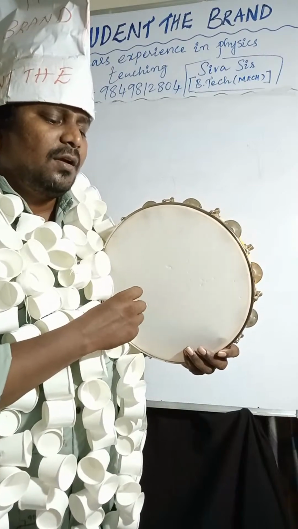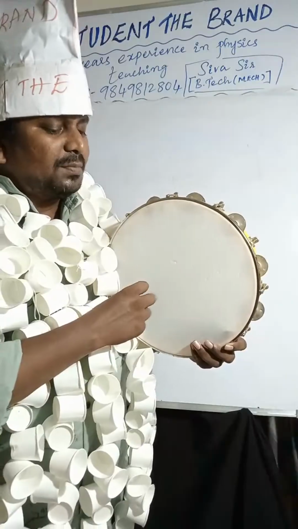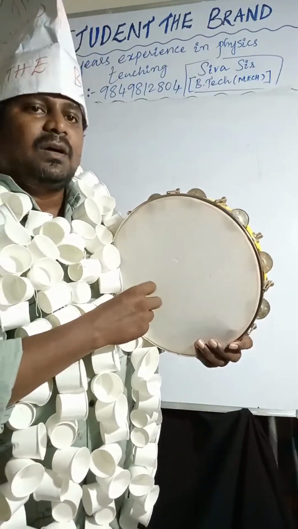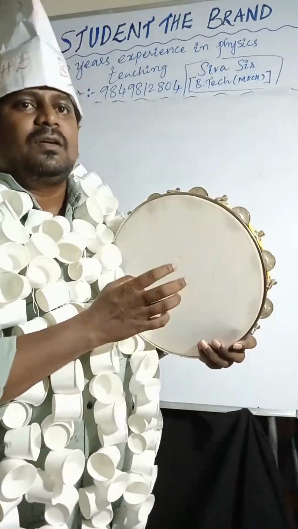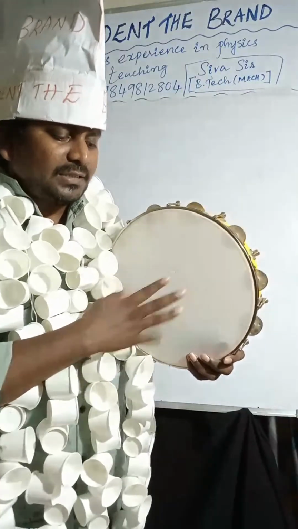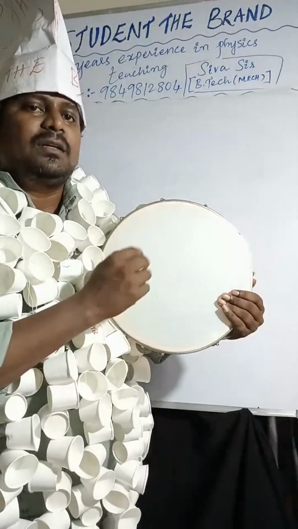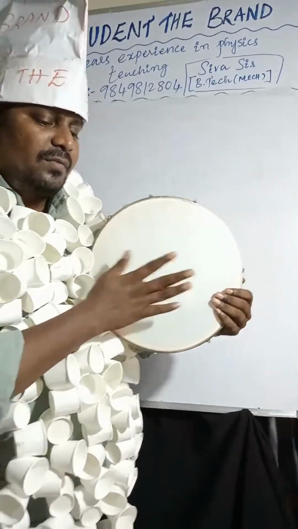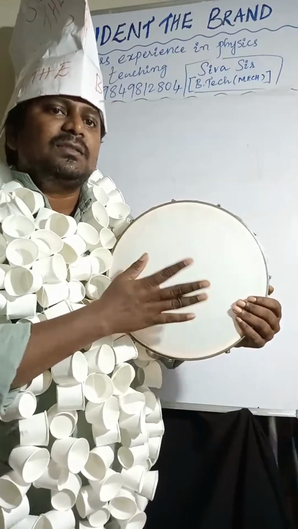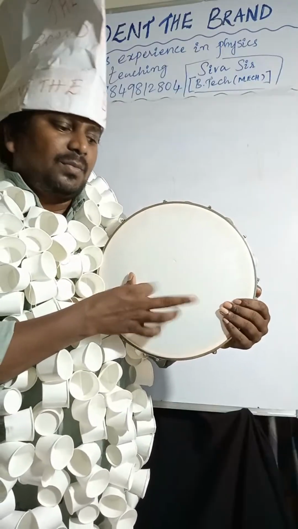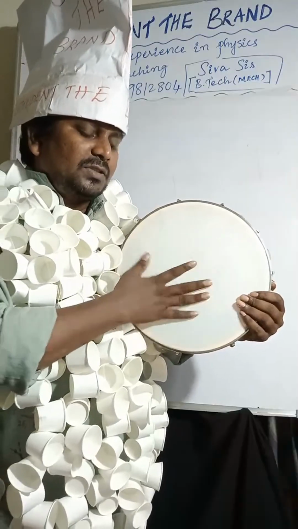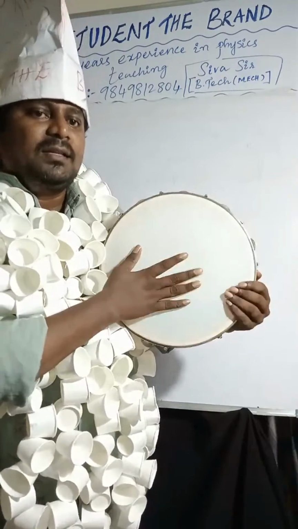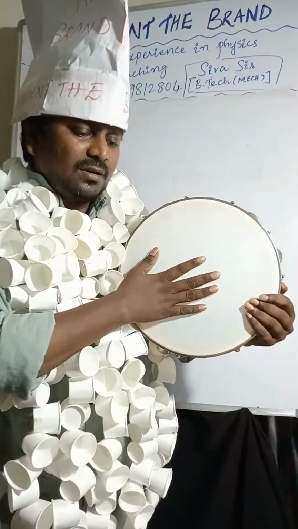Myopia: near distance we can see, far distance we cannot see. For the correction of myopia we use a concave lens.